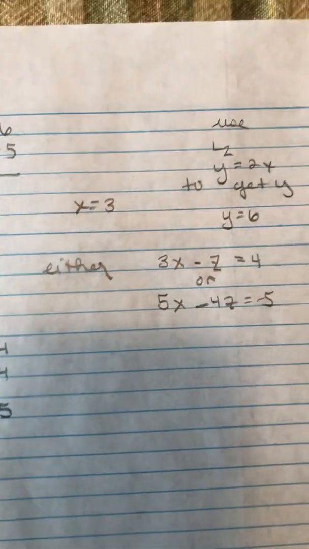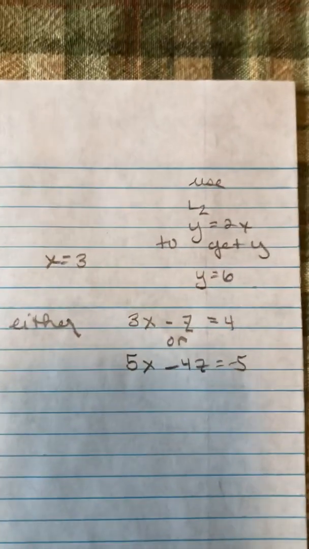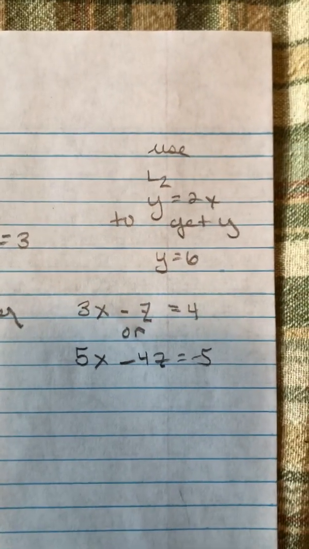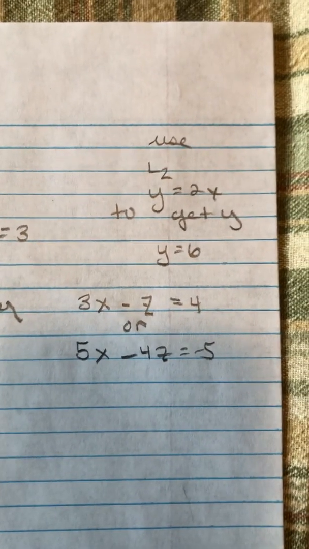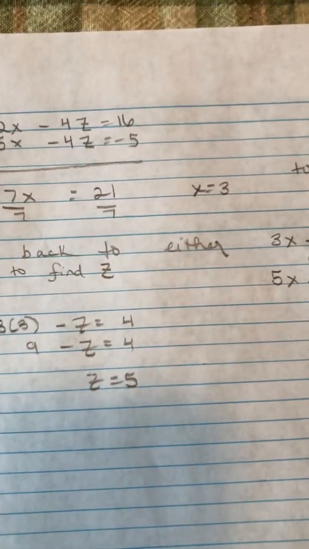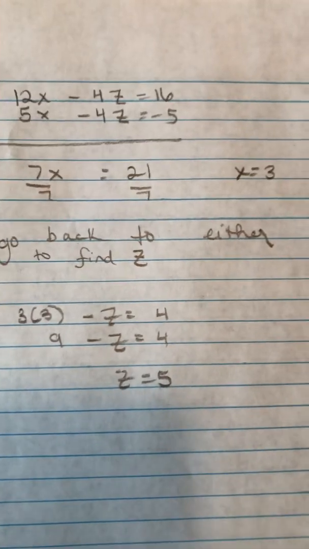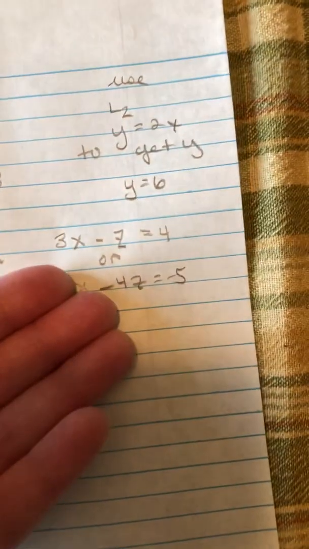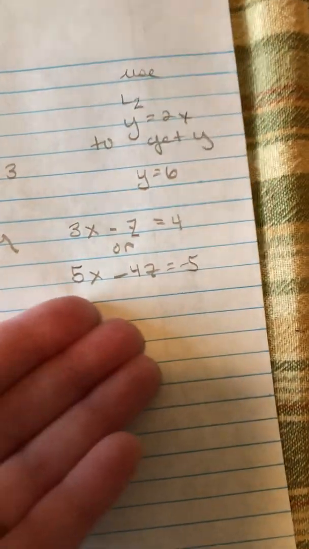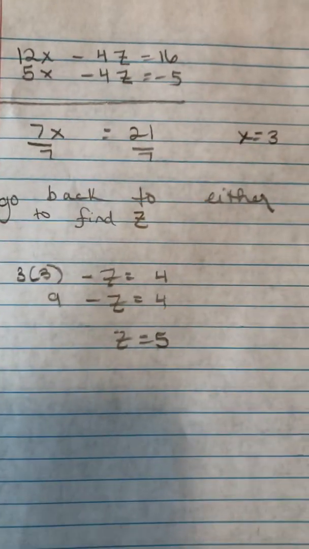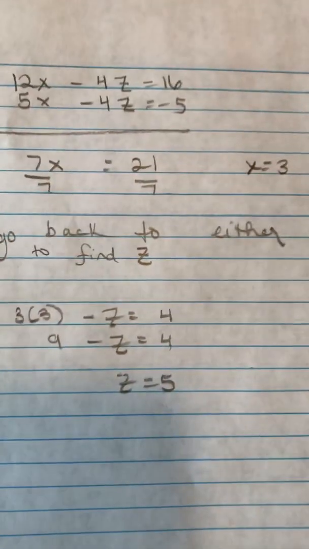I mean, what your plan of attack next, it's up to you, but I figure, wow, let me go back to line 2. If I know line 2 is the simple equation of y equals 2x, substitute in 3 for x, you get y is 6. And then I have to go back to find z. You could go back to the original equations because you have x and you have now y. It's up to you, or you can go back a couple steps before. If you go back to the 3x minus z equals 4, or the 5x minus 4z equals negative 5, that's fine too. You have those options open as well. So go back and plug in 3 and solve for z to get 5.